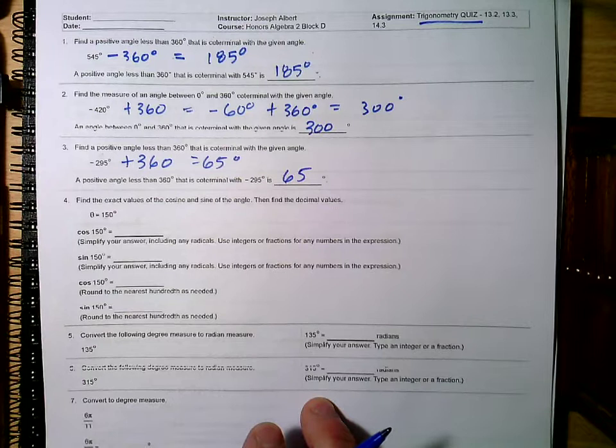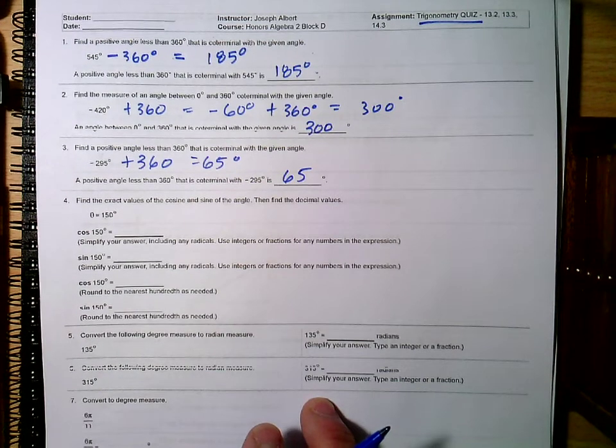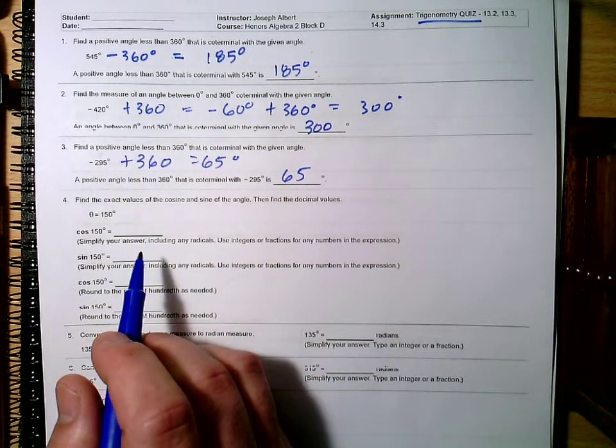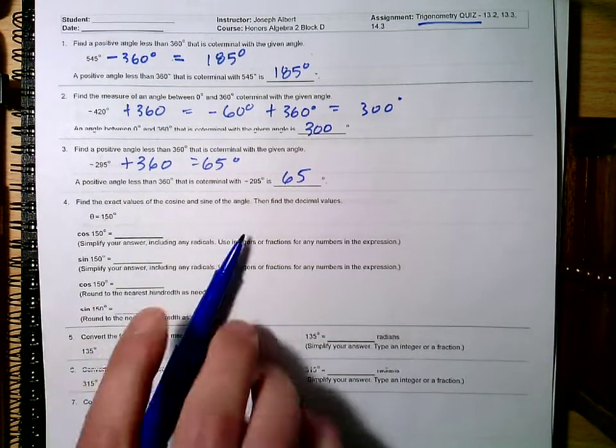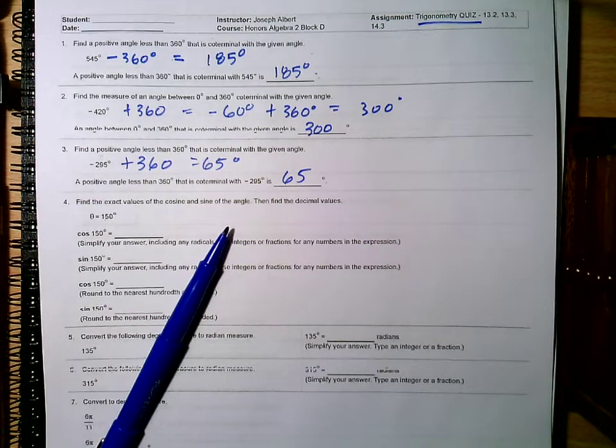Okay, here, find the exact values of cosine and sine of the angle. Then find the decimal values. So exact values means we need that unit circle. I did not prepare myself, and I don't have a unit circle ready, so let me look one up real quick. If we're looking at the unit circle, just look for 150 degrees on the unit circle.